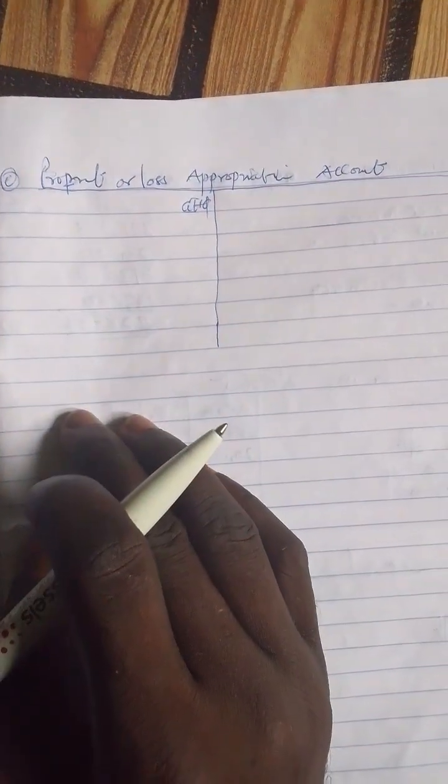So the credit side takes the incomes and the debit side takes the expenses. So those are the items that is an expense for both partners. So that's the profit or loss appropriation account. So that's one thing that you can put inside your mind. That will make it very easy when you are doing it.